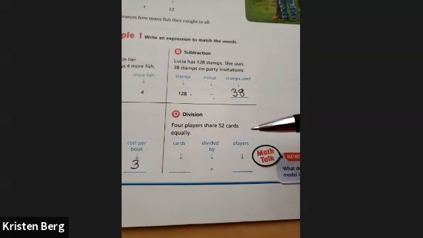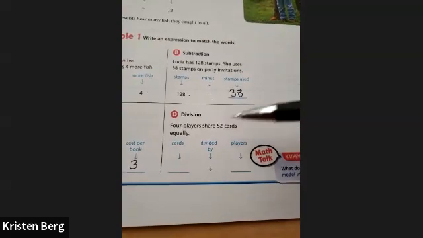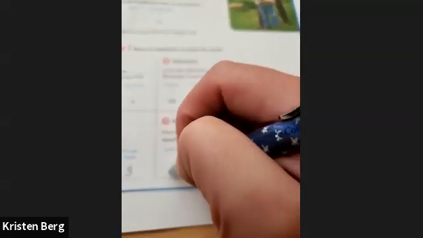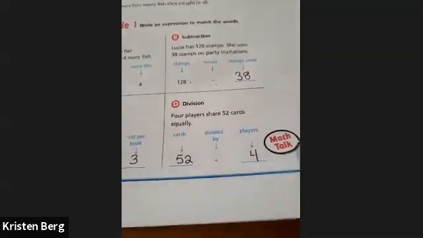Next, 4 players share 52 cards equally. So what is being shared? The thing that is being shared is 52 cards. And then they are going to divide those 52 cards amongst how many players equally? That would be 4. So we are going to be dividing them amongst 4 players. So that is the expression on that.